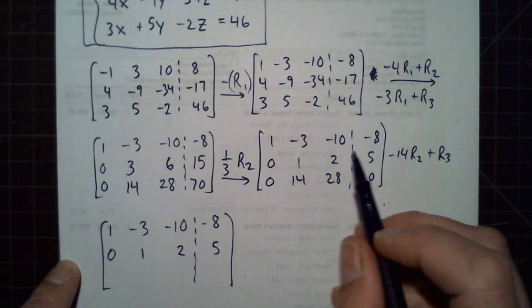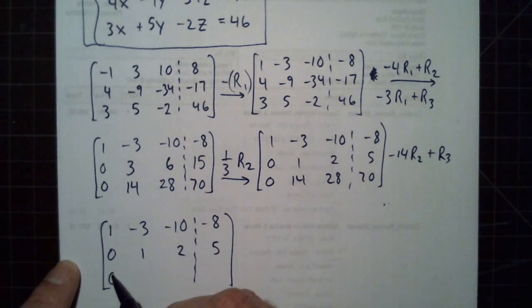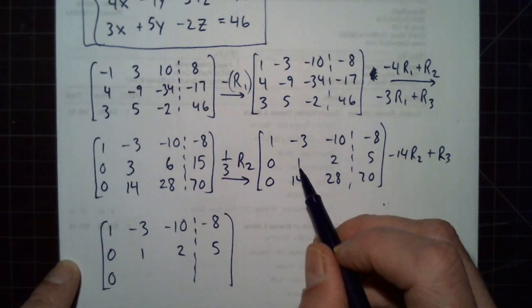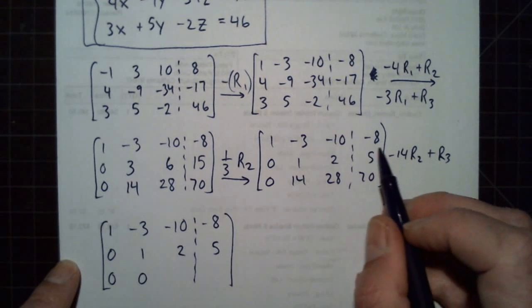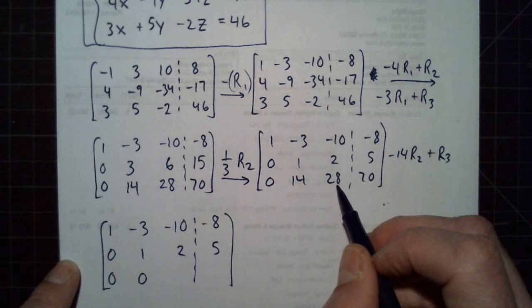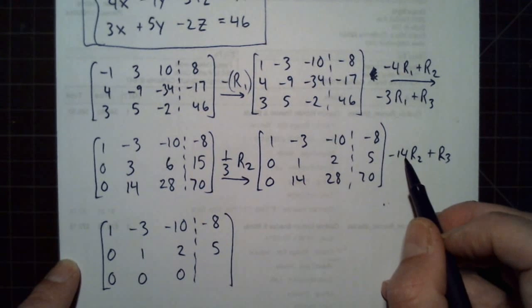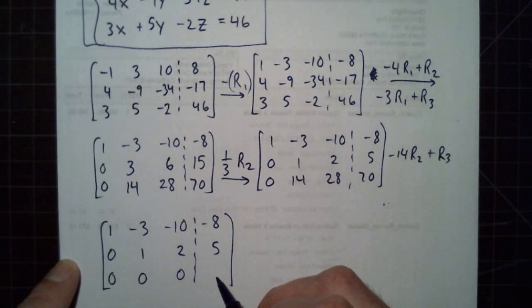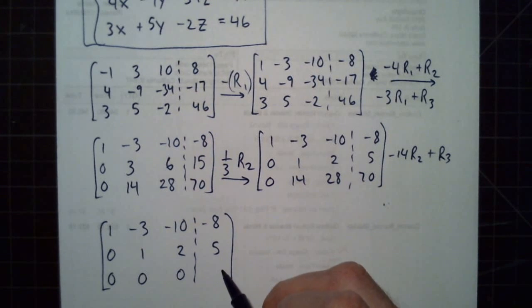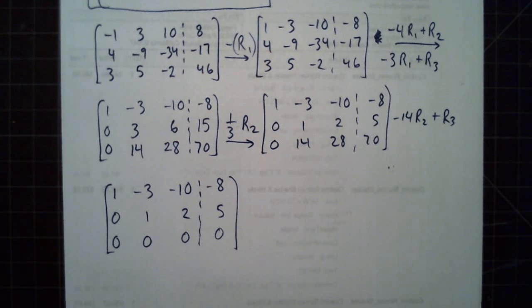And we're going to go negative 14 times 0 plus 0. Negative 14 times 1 plus 14 is 0. Negative 14 times 2 is negative 28 plus 28. Negative 14 times 5, negative 70 plus 70, 0. So it looks different than before, and here's how we deal with it.